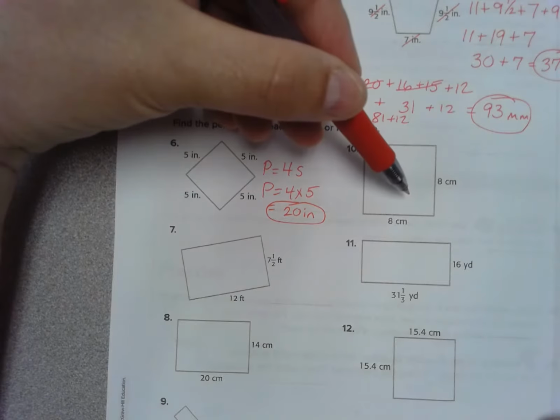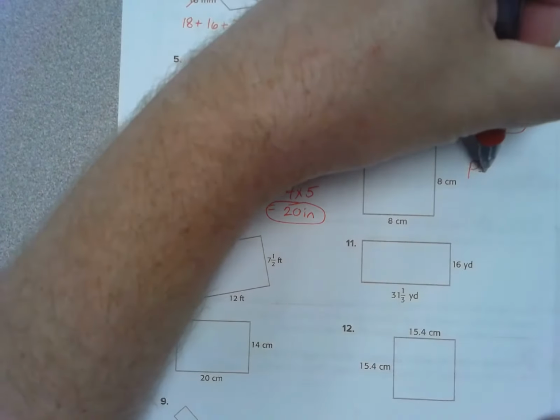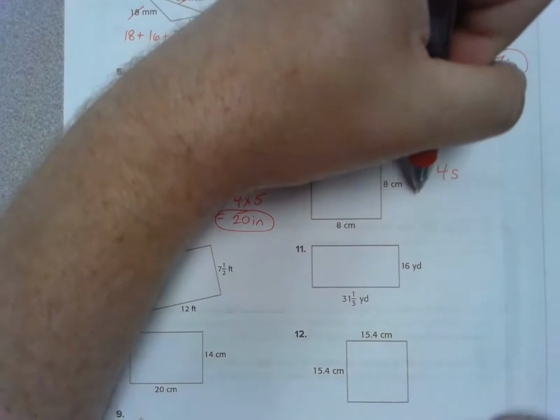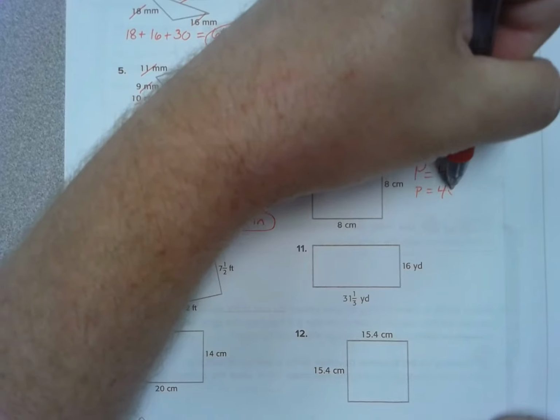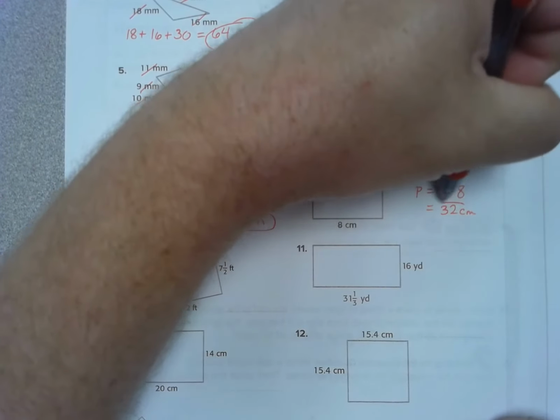It appears that this one here is a square because this one's going to be 8 and that's going to be 8. So this is going to be the same thing. Perimeter equals 4 times the side. So perimeter equals 4 times 8. So the perimeter is 32 centimeters.